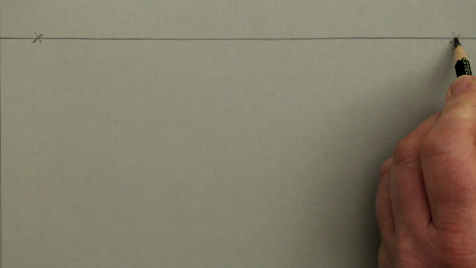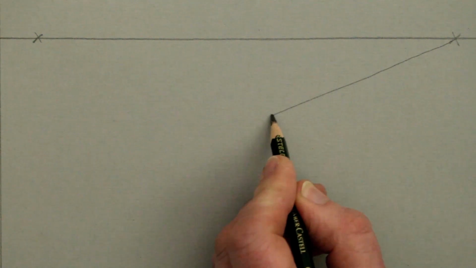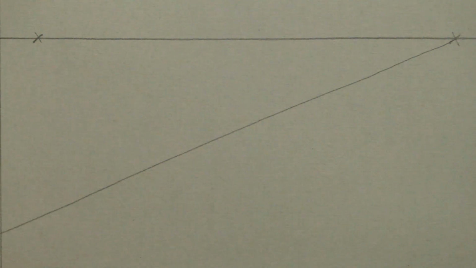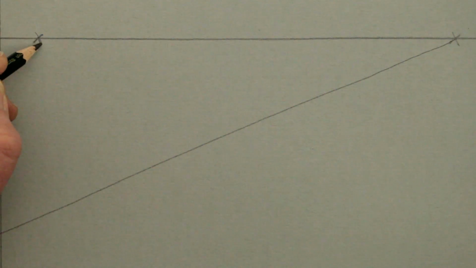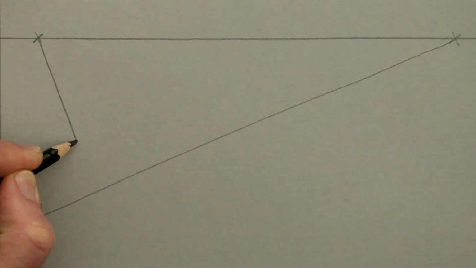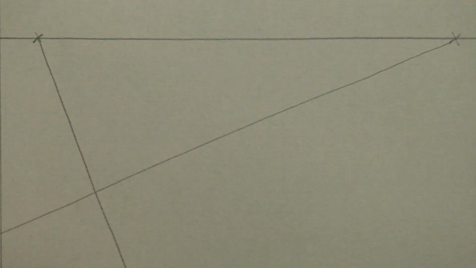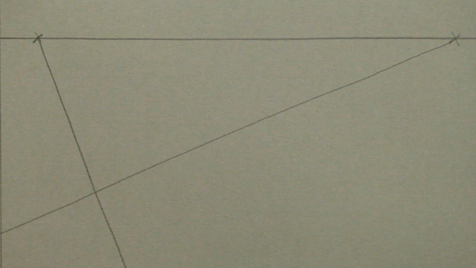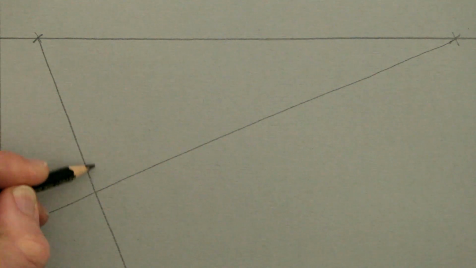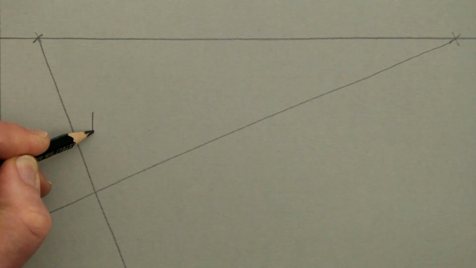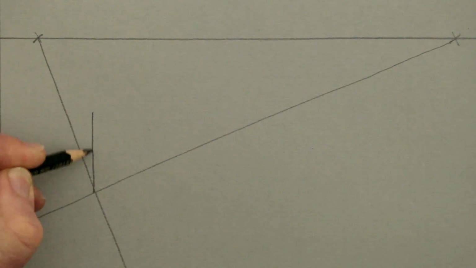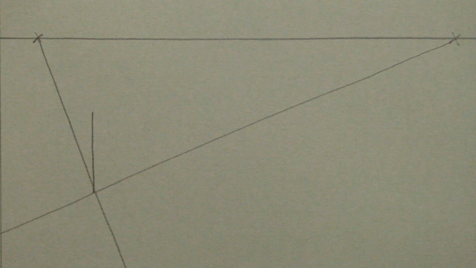Now from the vanishing point on the right, we can draw a diagonal line going to the left-hand side of your page. And now we can draw another diagonal line from the left vanishing point to the base of your page. Where these 2 diagonal lines cross, we can draw a vertical line which is straight and vertical like these sides of your paper. This will be the near corner of the house we are drawing.